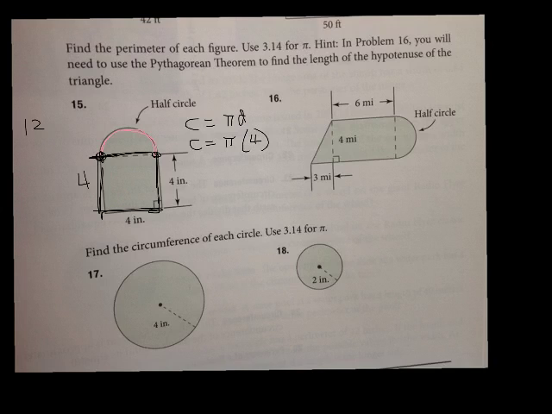So when we take 4 times pi, we're going to get our answer, but this is a half circle. So we're going to take that answer and divide it by 2, and that will give us the circumference of that half circle that we can add to the 12 right here in order to get the answer.